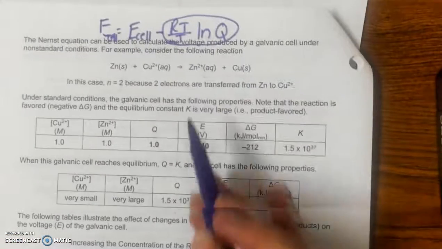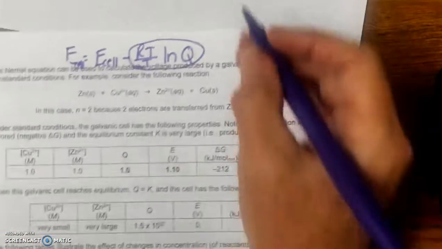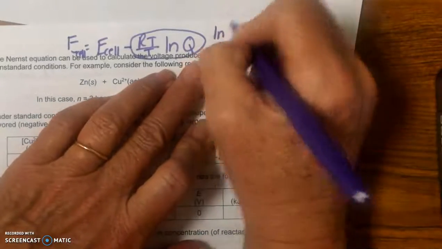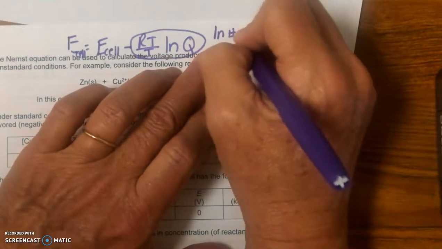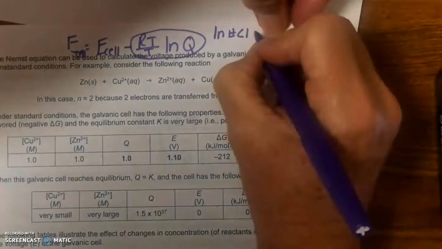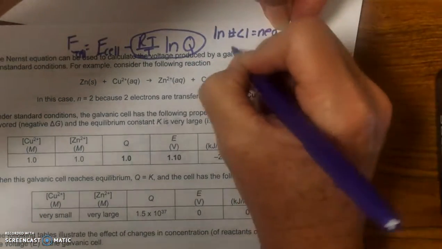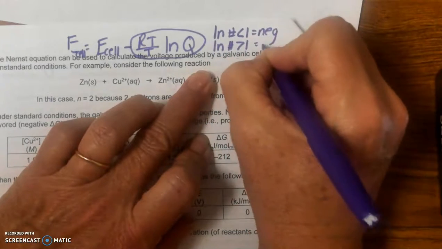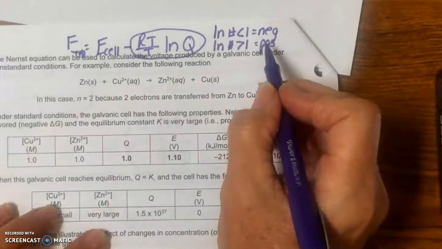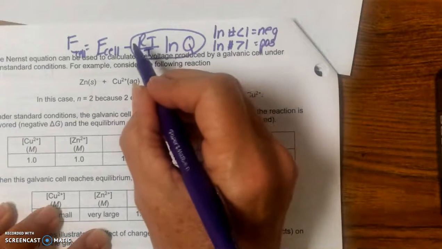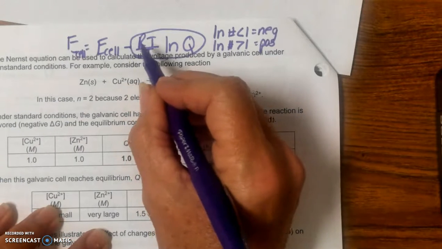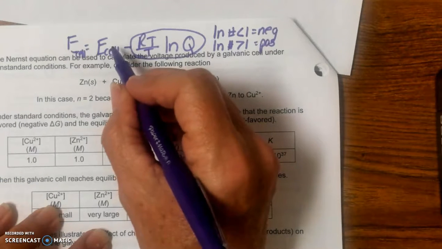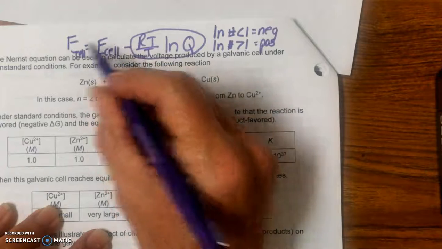You need to be able to remember that the log of a number less than 1 is negative. The log of a number greater than 1 is positive. If I put a negative value in here, that means I'm adding, because a negative times a negative is positive, so I'm adding to my original cell voltage, and it goes up.